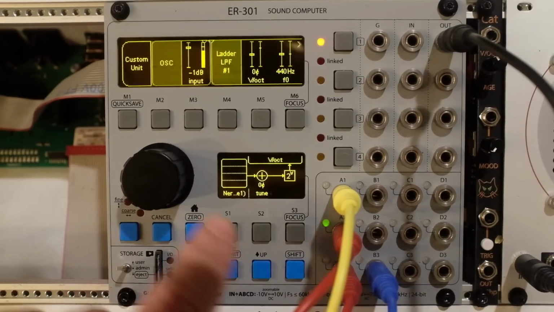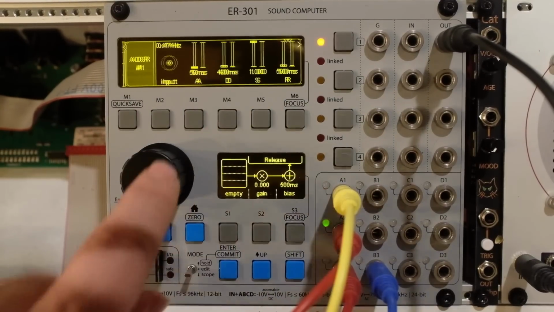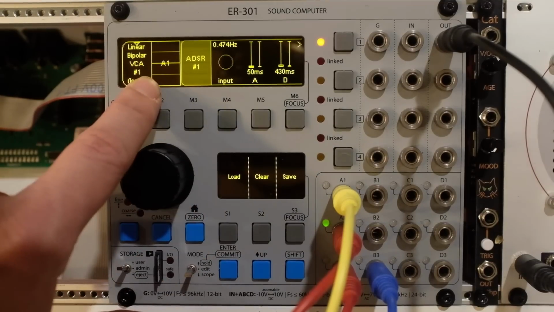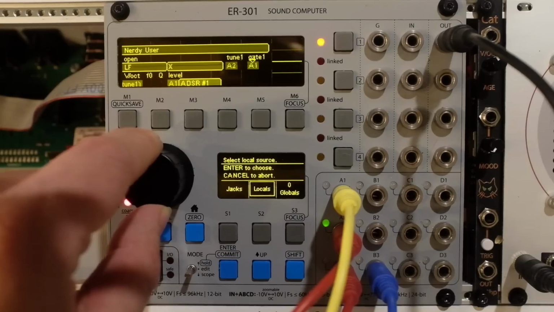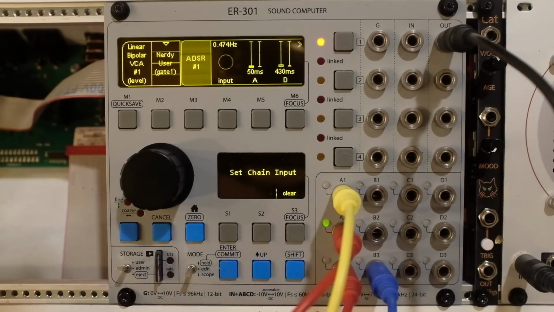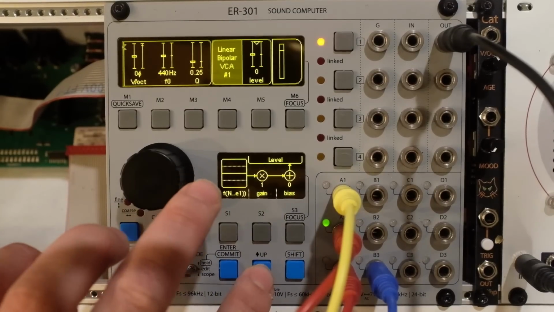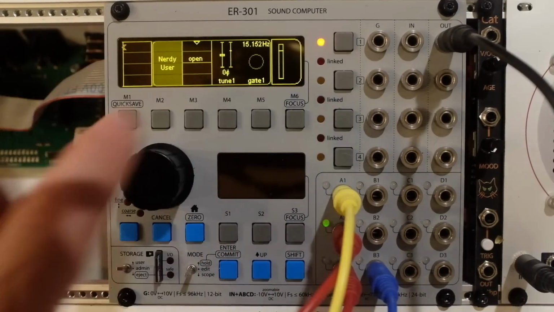So that's done. And I'm going to go into our VCA subchain, and instead of that being hard assigned to A1, I'm going to reassign that, go to locals, and assign that to my gate 1. So if everything works, it shouldn't behave any different. And there you go. So everything's on the outermost level. If I want to reassign these to different ports, they're right here.